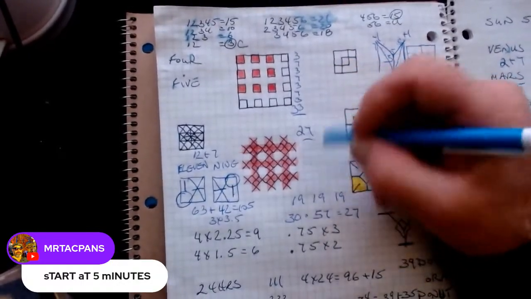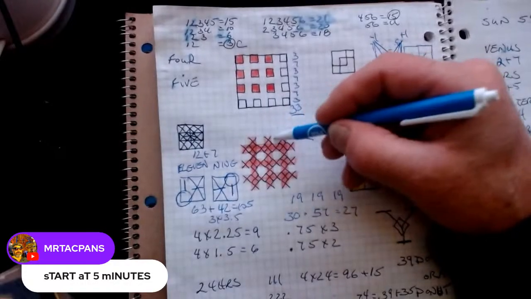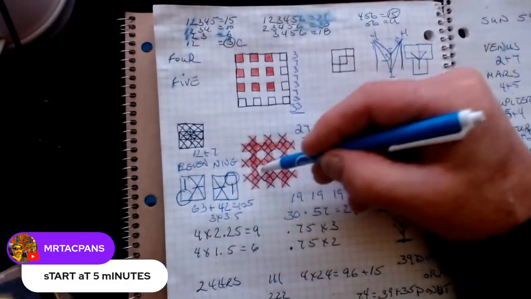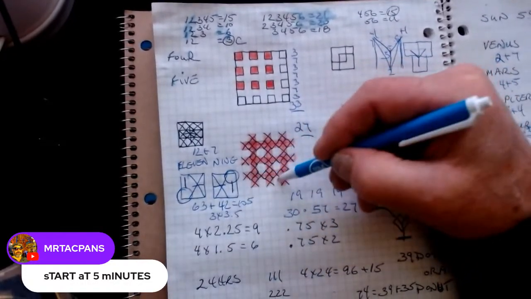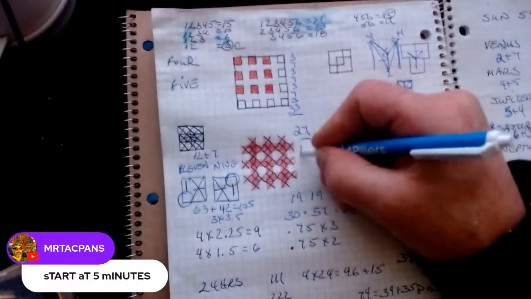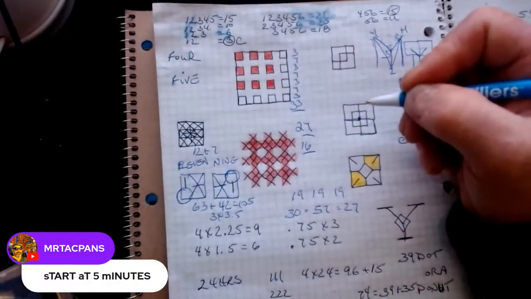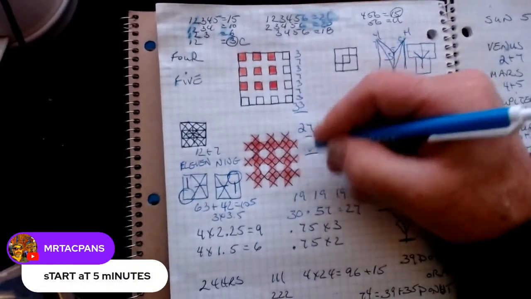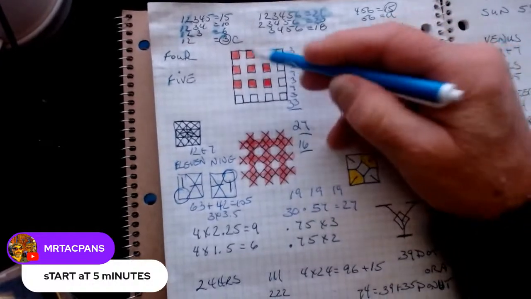The 3 spaces, 1, 2, 3, 4, 5, 6, 7, 8, 9, 10, 11, 12, 13, 14, 15, 16. Yeah, I'm only seeing 16 over here. So why am I saying that? What am I looking at? Here, I'm counting it when they're in the O.